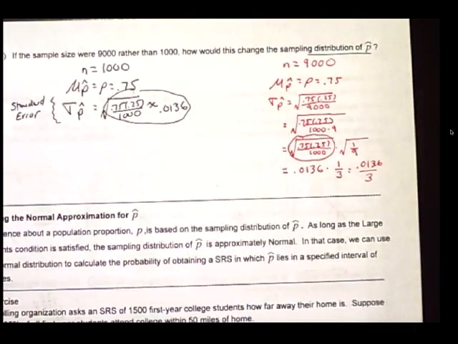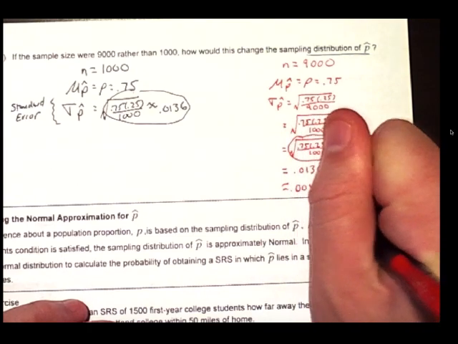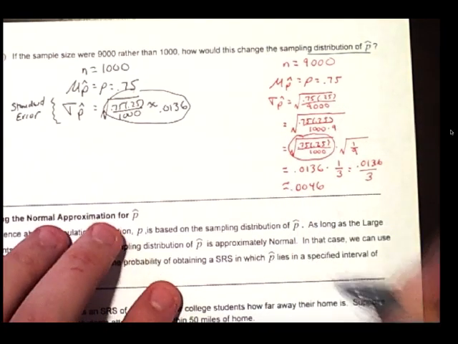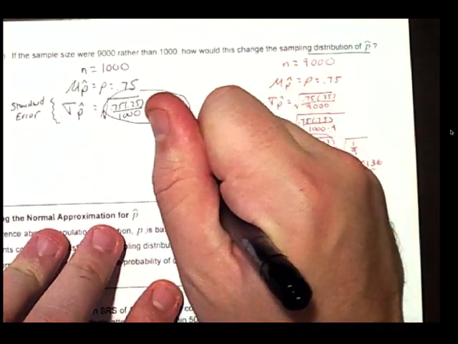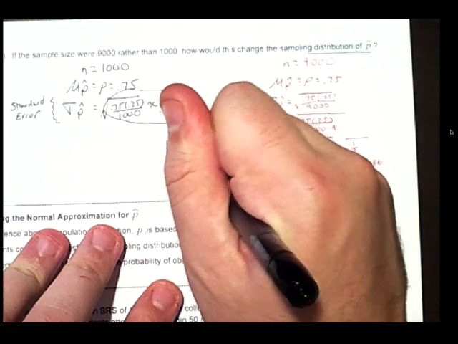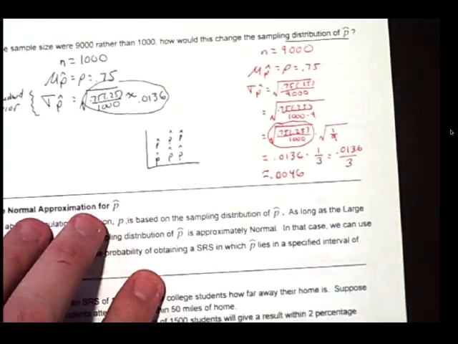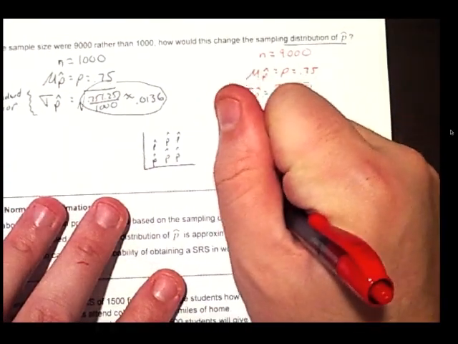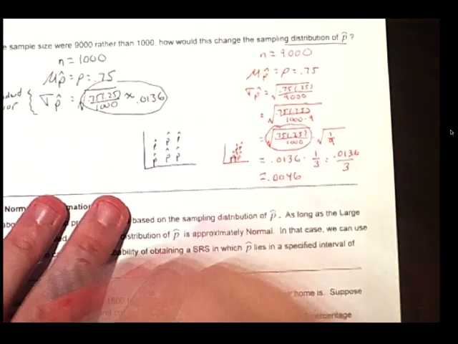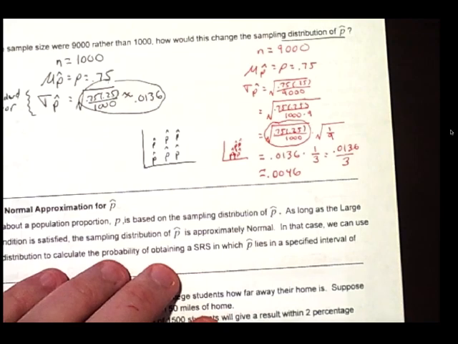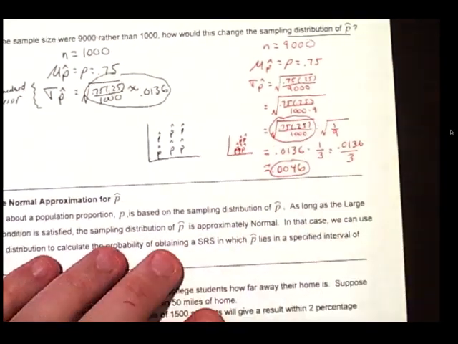So we get 0.0046. And that should make sense from a theoretical standpoint. The bigger our sample size is, if this was what the distribution looked like before, the new distribution would be much more condensed. The spread would be less. The values would be closer to each other. So the spread is a third less.